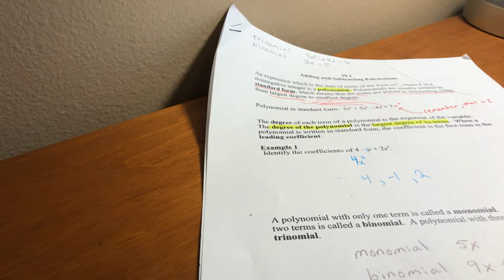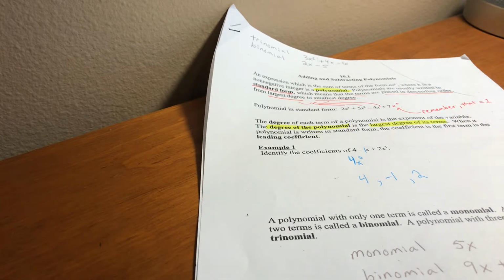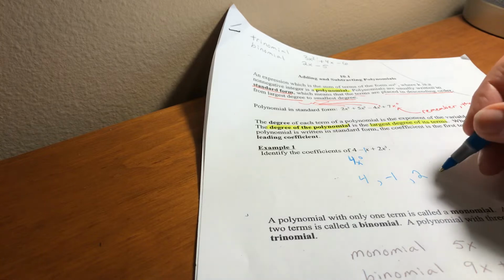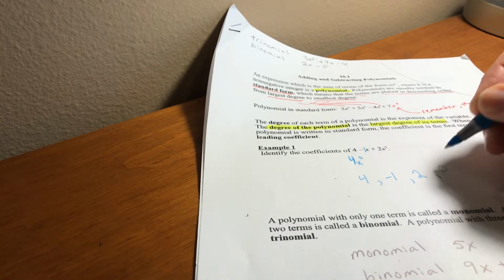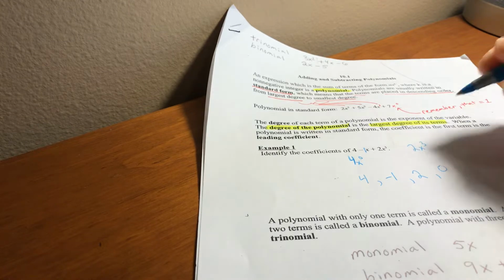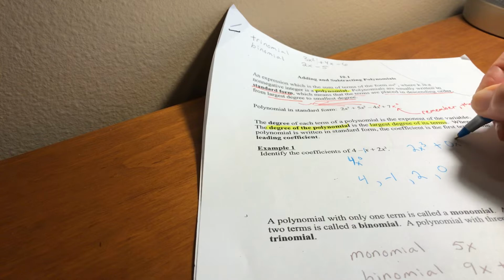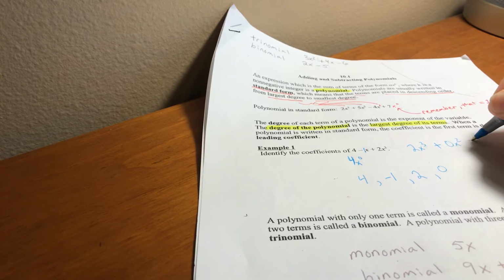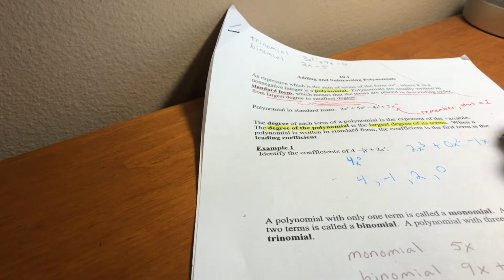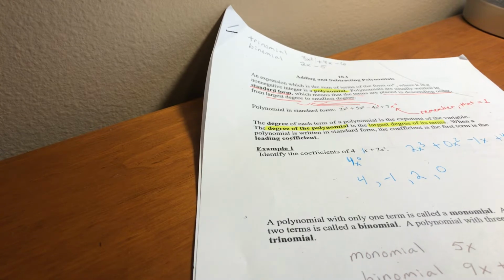Also, if there are any missing terms, like x to the 2 in this problem, a coefficient would be 0. Let me write this out. If this is 2x to the 3rd, in standard form I'll say plus 0x squared minus 1x plus 4 times x to the 0. Maybe you can see it a little better there.